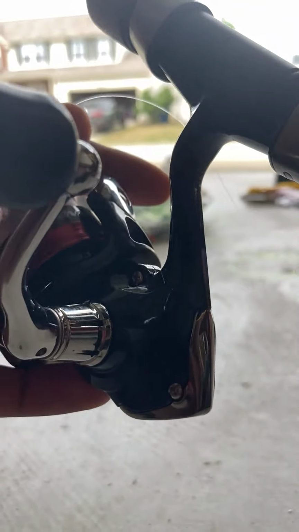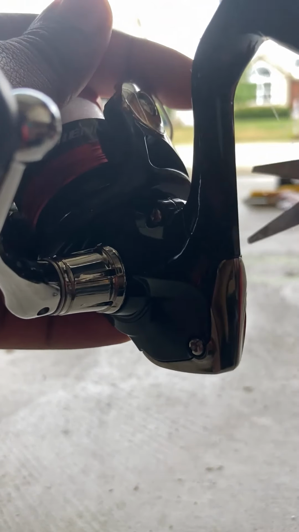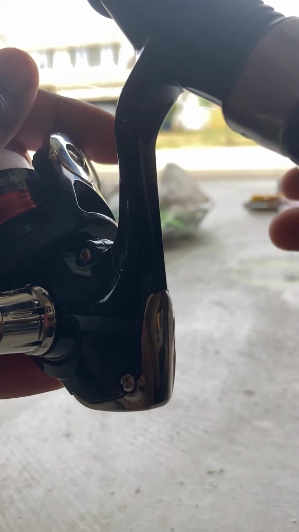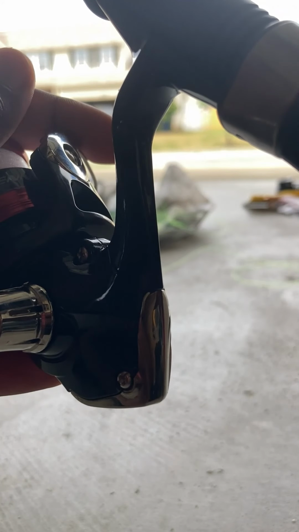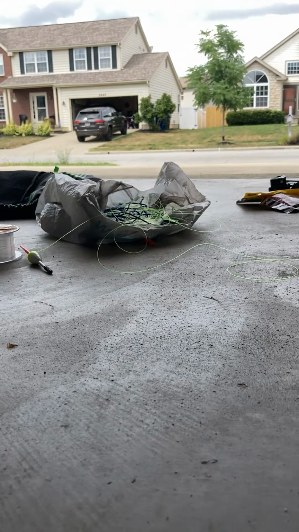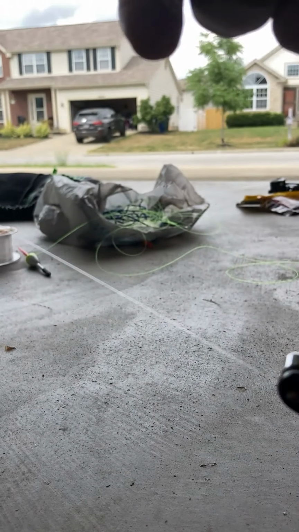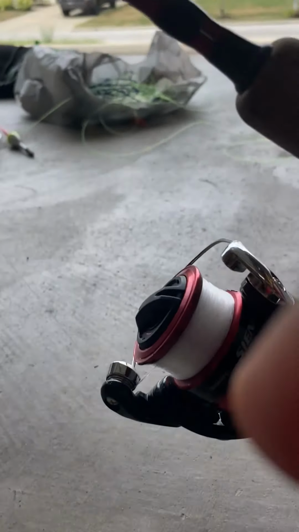So now what I do is I take my amazing blue scissors. Scissors are very important for your tackle box. And I cut the line. Okay. And now what I do is I feed it through the guides. And I'll show you that in a second because I need to reposition my camera.